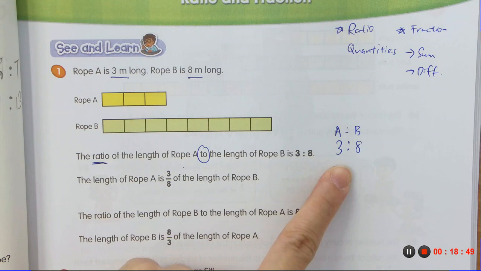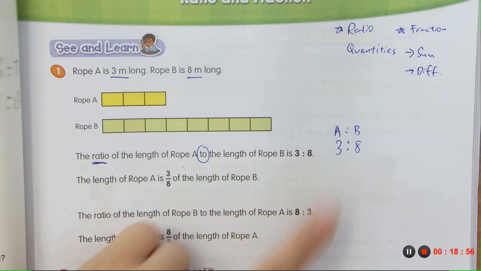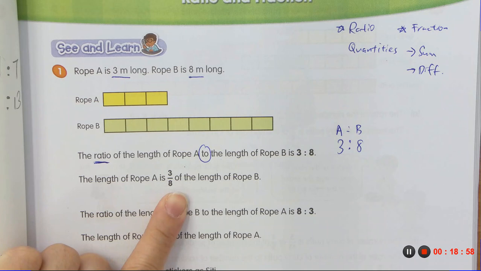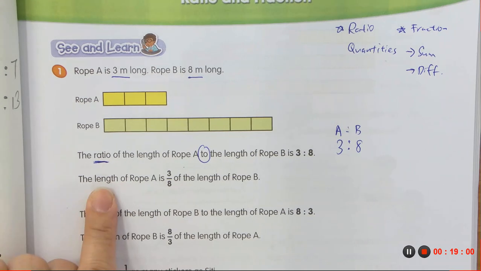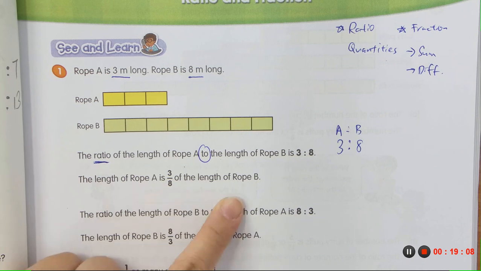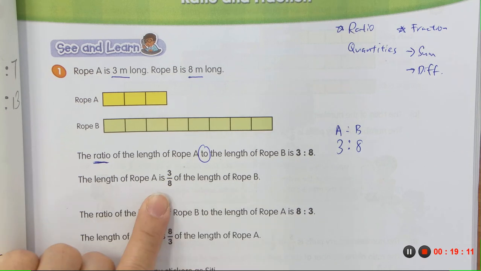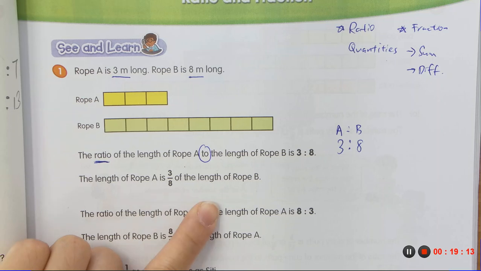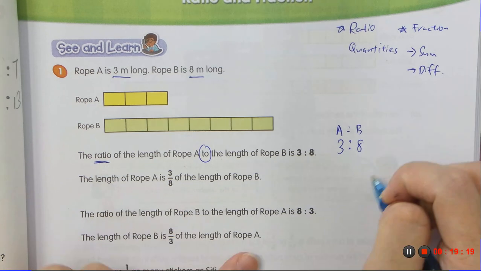Here comes the fraction one. Some of us have not heard this yet. It's completely new. Now, look at how fraction is involved here. Let's read this. The length of group A is 3/8 the length of group B. Just now, Kai Xuan said 3 out of 8. So this is fraction 3 out of 8.